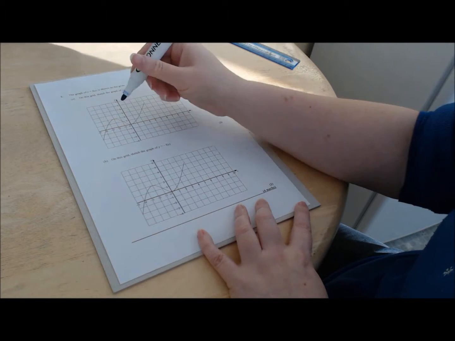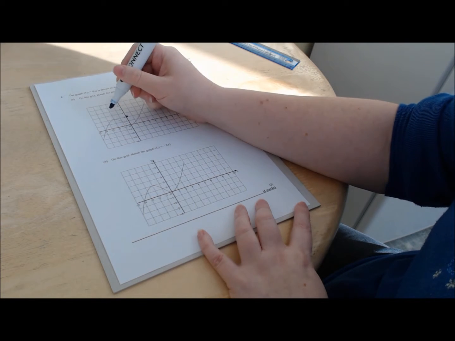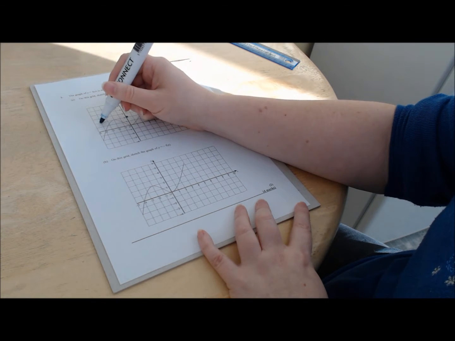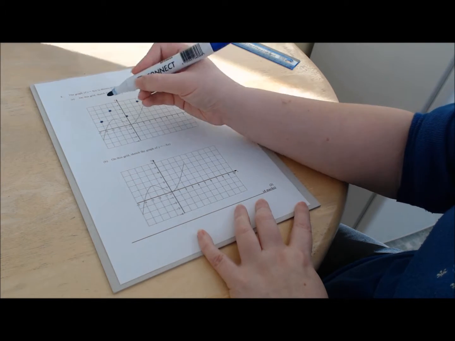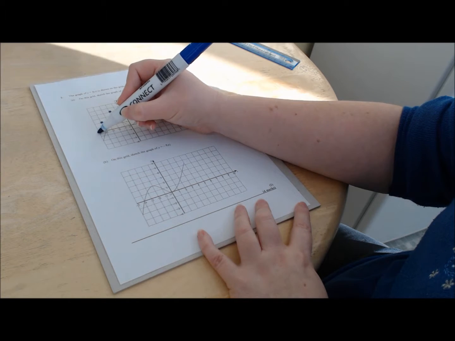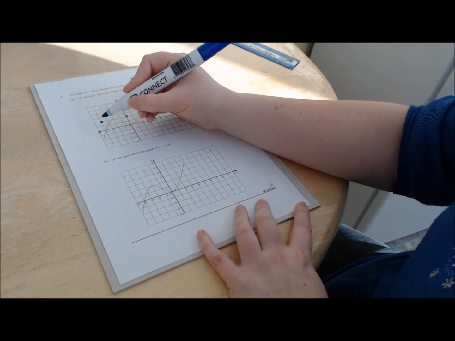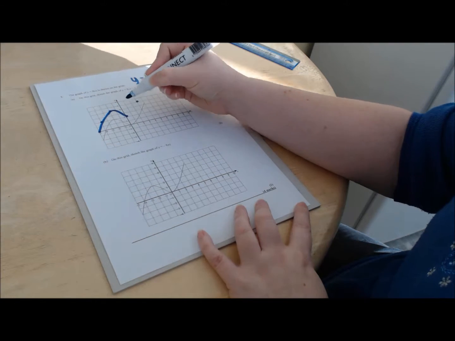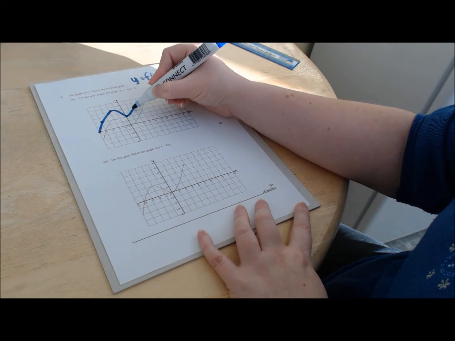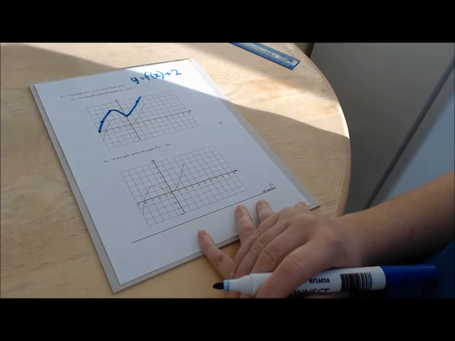So just pick the key points. So this one will go up 2, this one will go up 2, this one will go up 2, and this one will go up 2, like so, and then that's going to be there. So we're going to just sketch that in now. So you can see these are the easy ones. The stretching ones are a little bit more difficult.